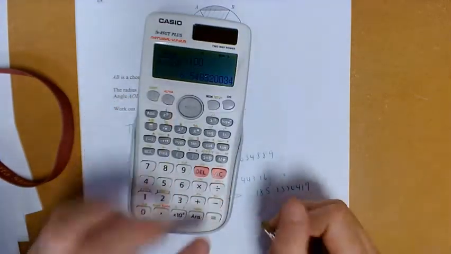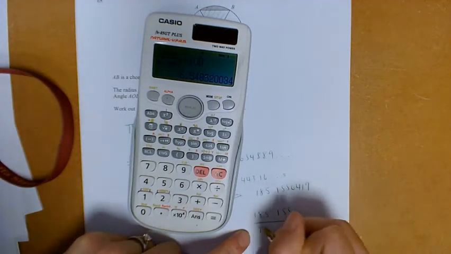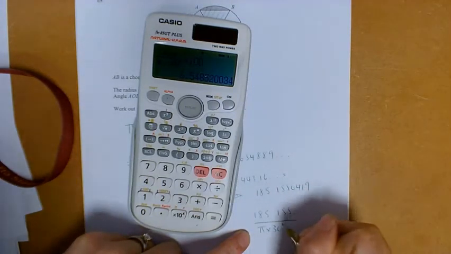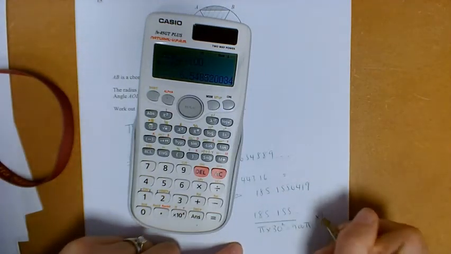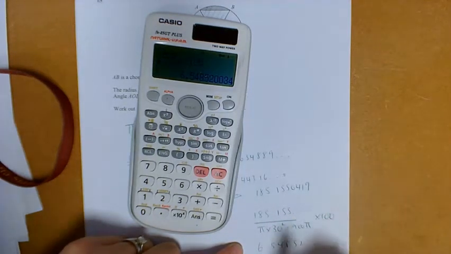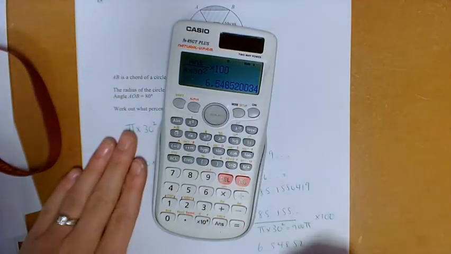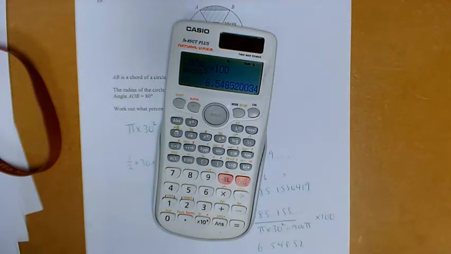So 185.155 out of pi times 30 squared, which is 900 pi. So that's out of 900 pi times by 100 because we want it as a percentage. And your final answer is 6.54852, blah, blah, blah. So we'll just go 6.55. And again, you'd be allowed anything from 6.5 to 6.6.